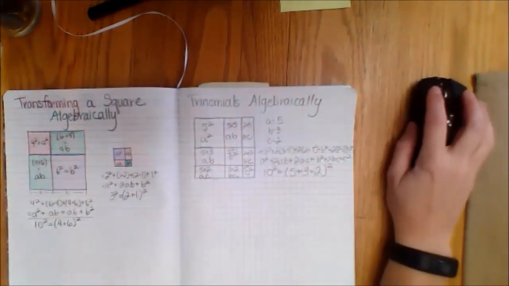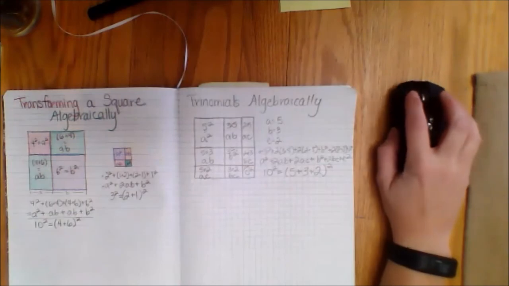Okay, for your follow-up, I would like you to do two or more of these. You can transform whatever square you would like. The 10 is easy because there's enough things to work with. You can't really transform the smaller squares into trinomials easily because you'll just end up with a bunch of really tiny squares. So I wouldn't do this with anything less than maybe the 7. You can always go bigger than the 10 if you would like.